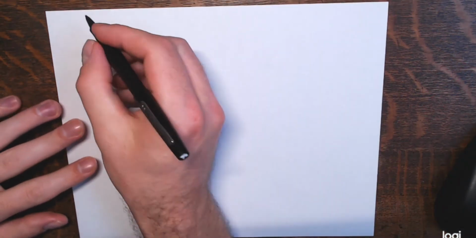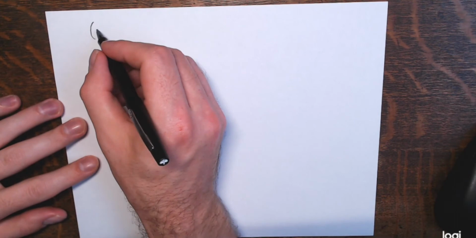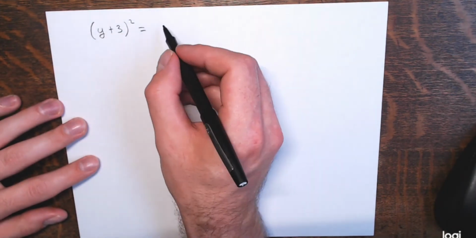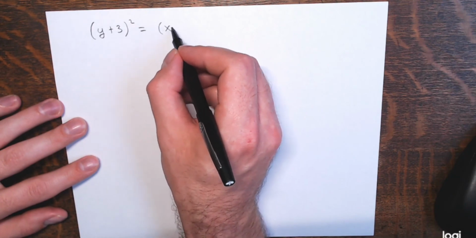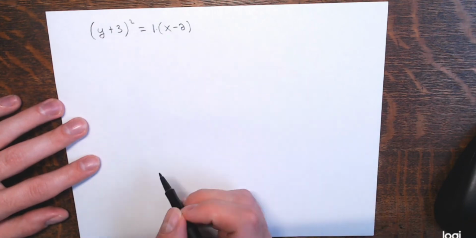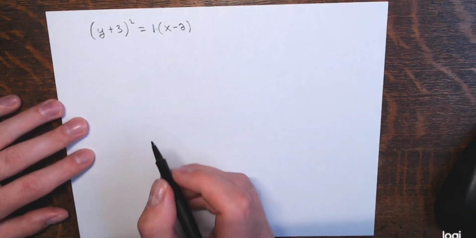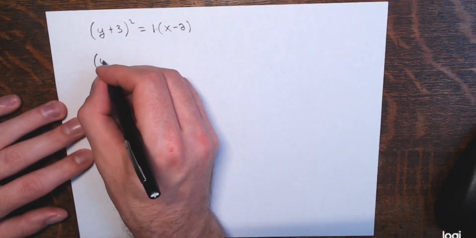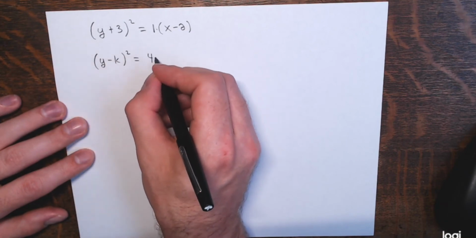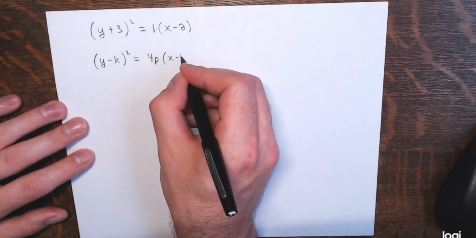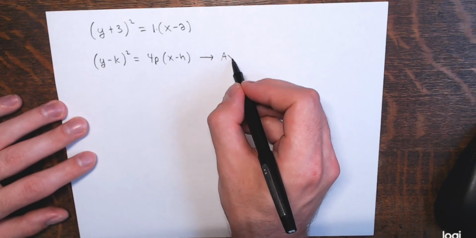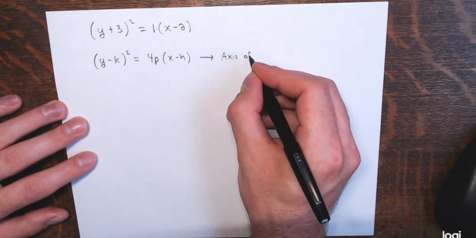So here the equation looks like this. We have the quantity y plus 3 squared equals, and then just the quantity x minus 2, or just 1 times x minus 2. If you want to throw a 1 in front of that, you can. Nothing wrong with that. So this is in this form, y minus k squared equals 4p times the quantity x minus h.